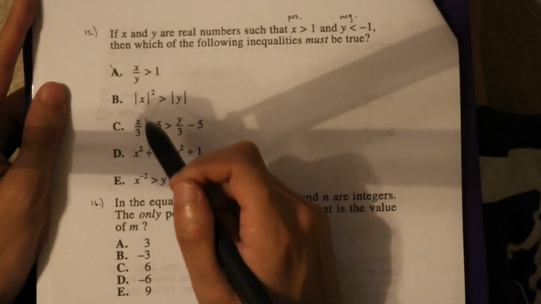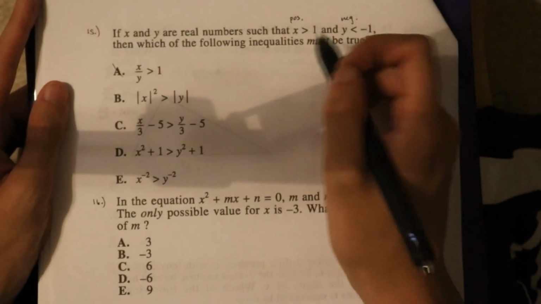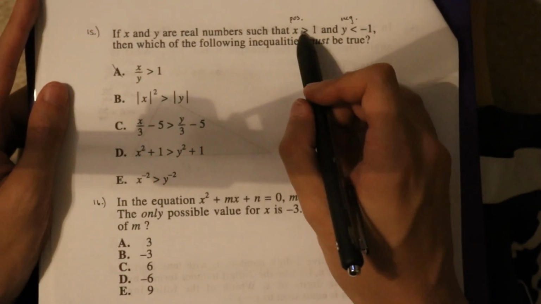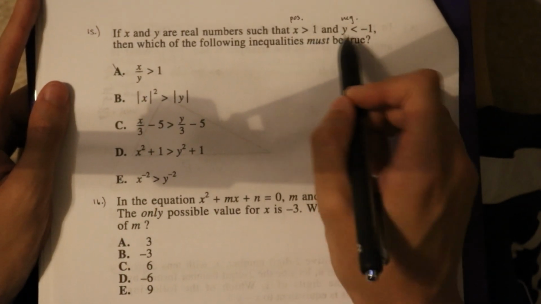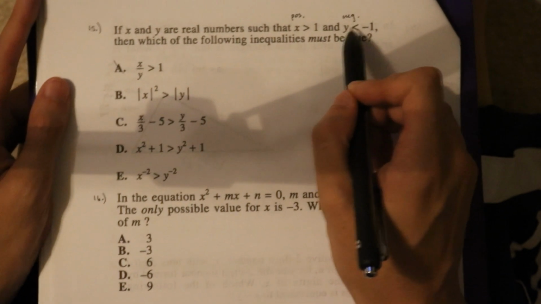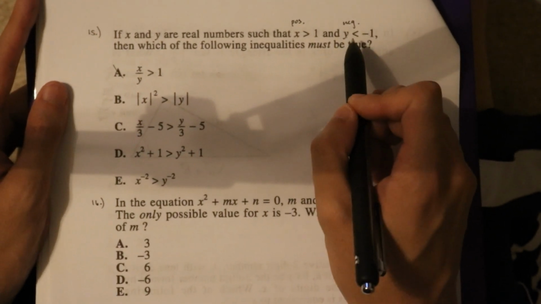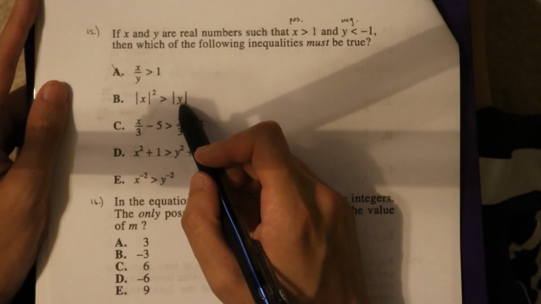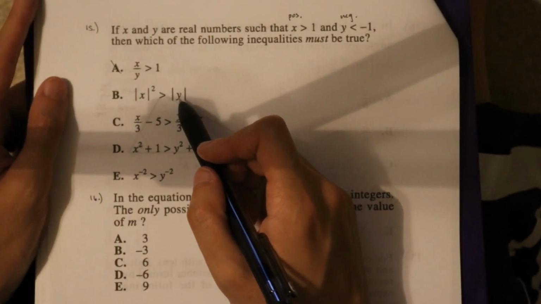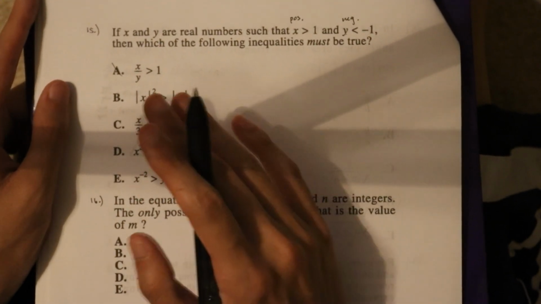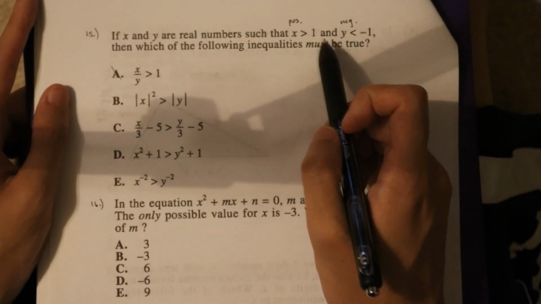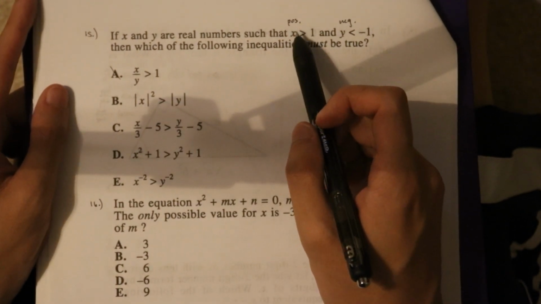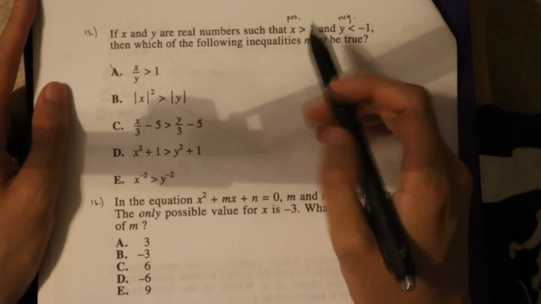Now, in this case, you can actually try the smallest negative number you can pick from. And don't forget, remember, absolute values will always be positive numbers. So let's try one example.